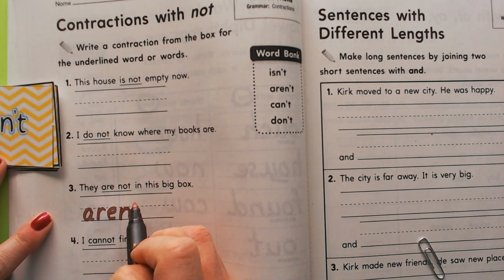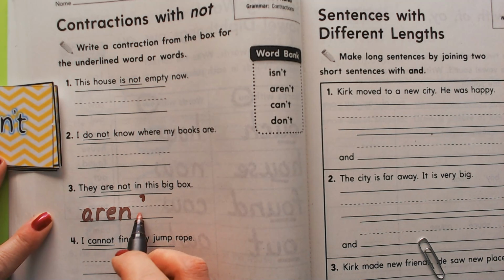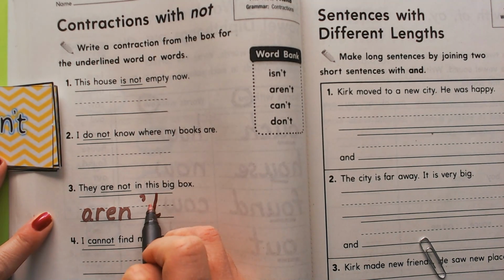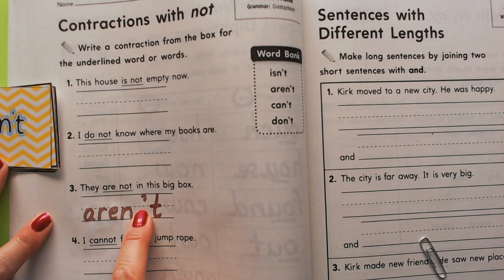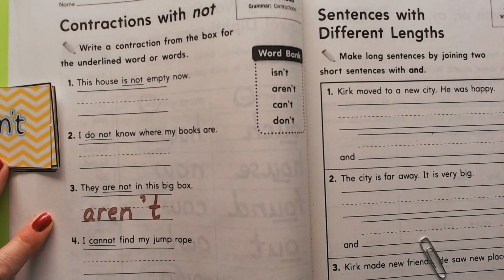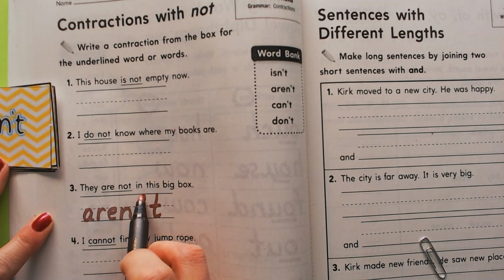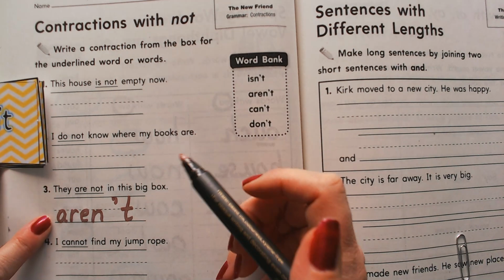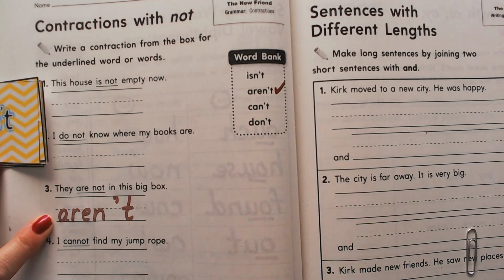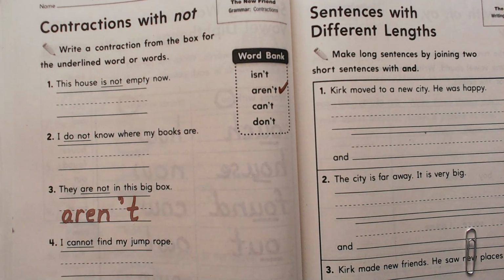A-R-E-N apostrophe with no letter underneath it, T. Okay, so educated kids do not put any letters underneath their apostrophes, and their apostrophes touch the top line, just like this one. Okay, so I use that one. So now let's look at this next contraction.